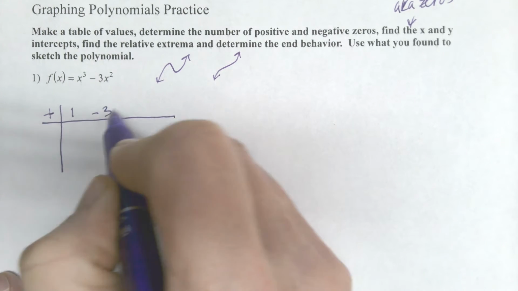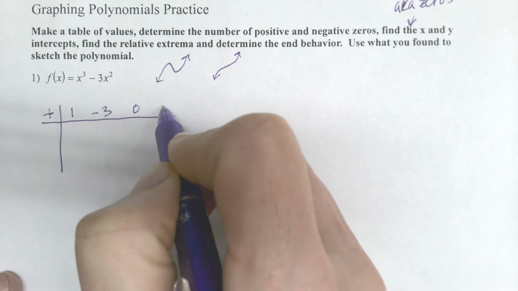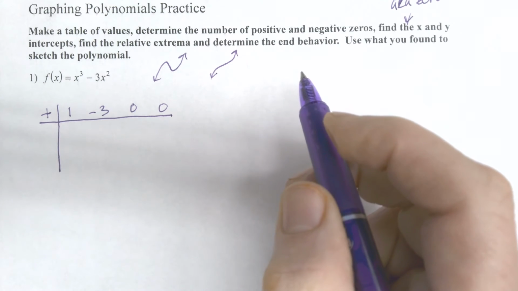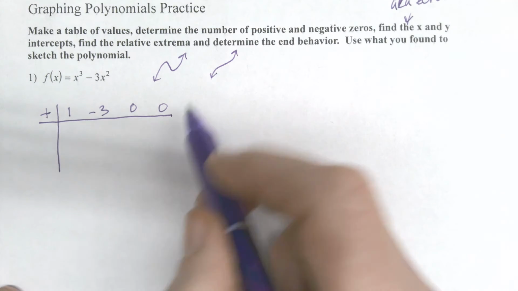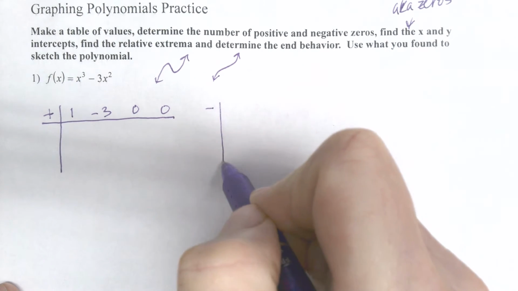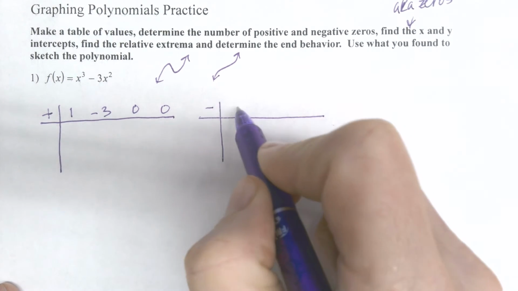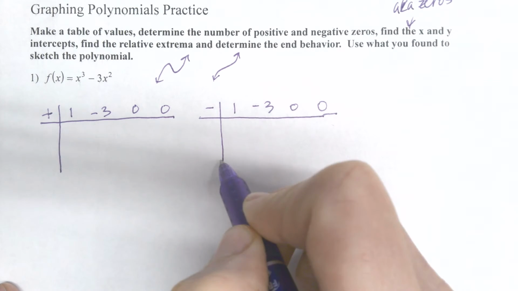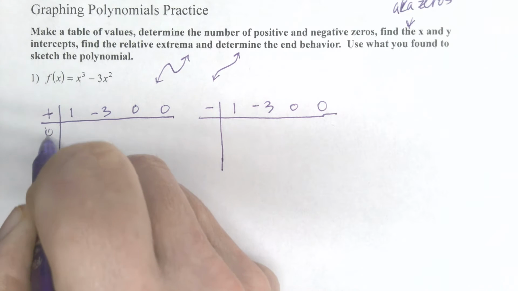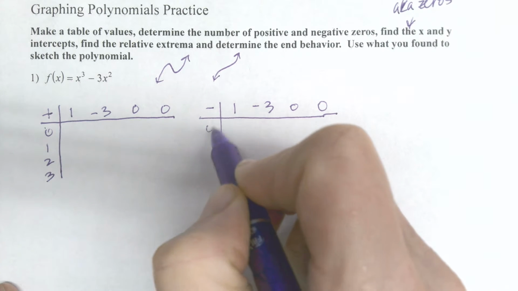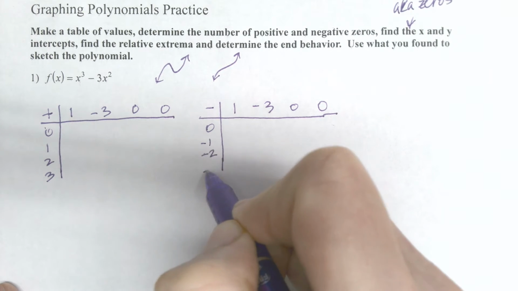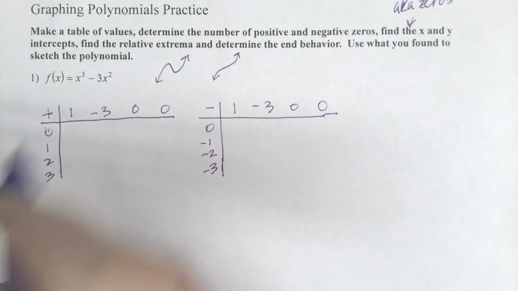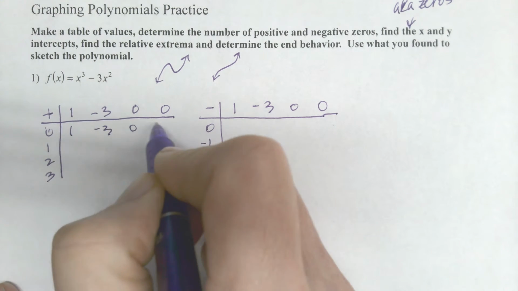1, -3. I don't have a first power, and I don't have no power at all. So I want to write those down when I do my table. My negative values, I'll do the same thing. 1, -3. I don't have a first power. I don't have a constant. And then when I plug in 0, 1, 2, and 3, I can get my values. Don't forget to put the missing power part in there. So 1, -3, 0, 0.